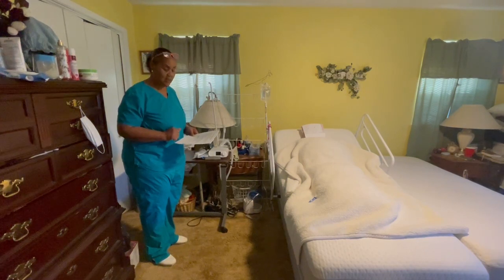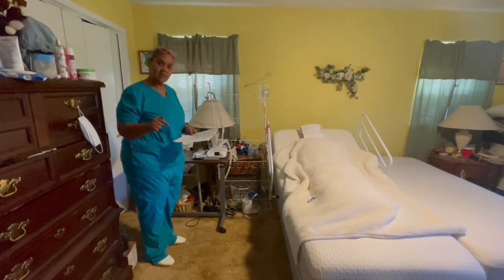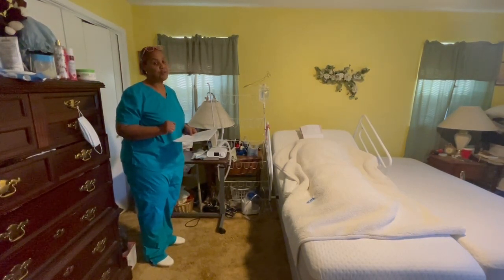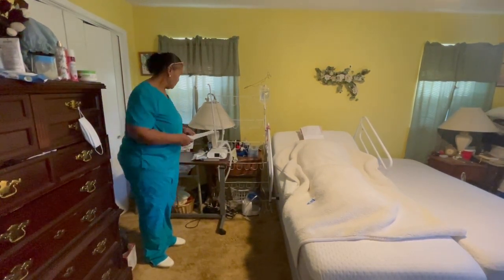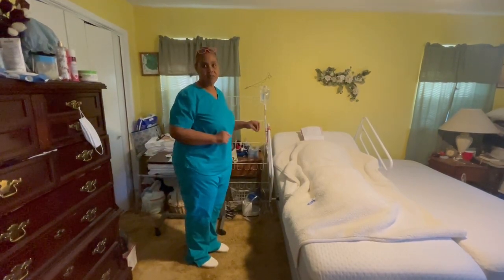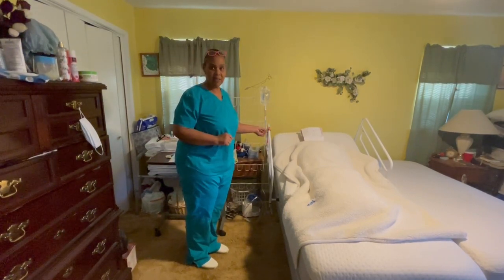So just to put that in, it's going to be 100 mils times the drop factor of 10 divided by the time of 30 minutes, which is going to make 33.3 GTTs per minute. I'm rounding that to 33 GTTs per minute. I must say that the pump is going to ask you for your volume and it's going to ask you for your rate. That is what I'm going to put into my pump today.